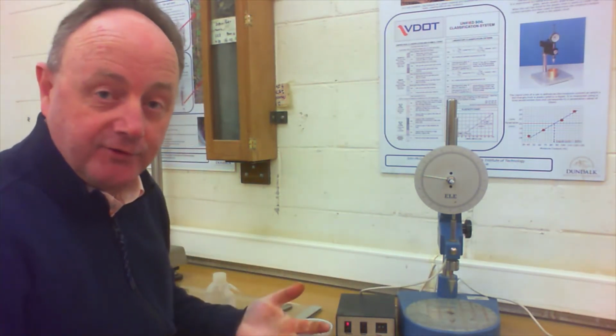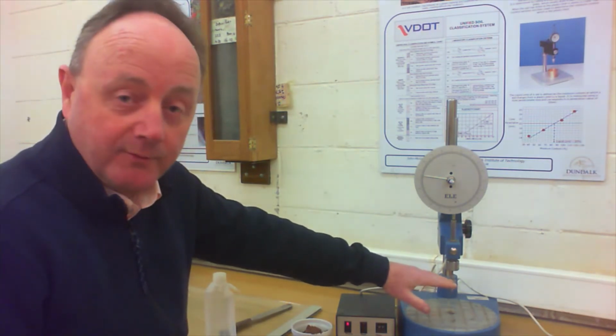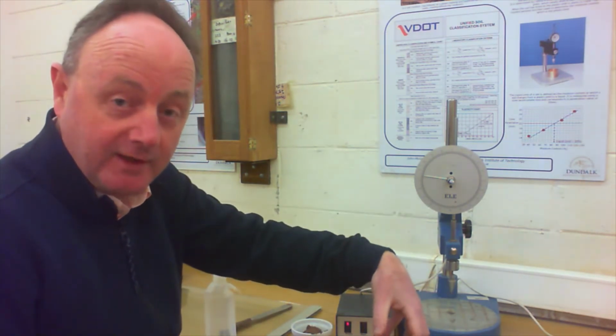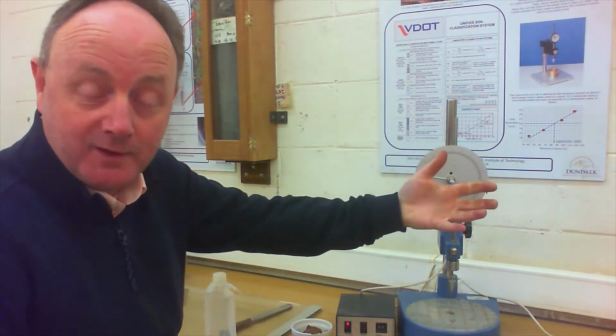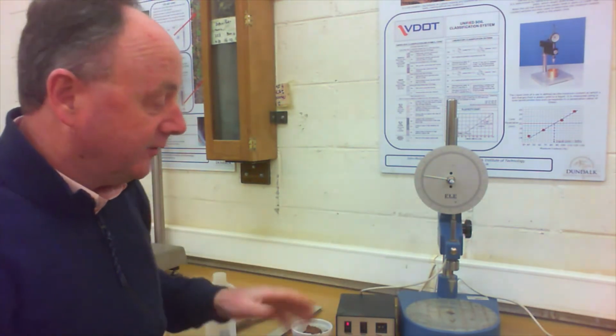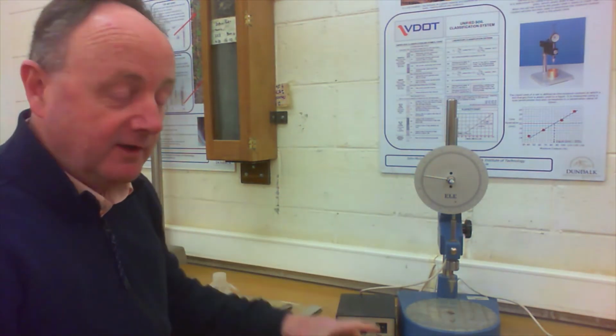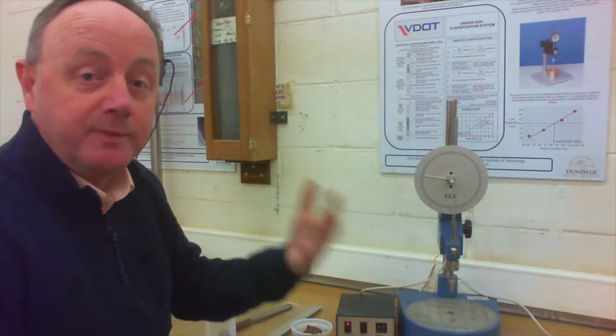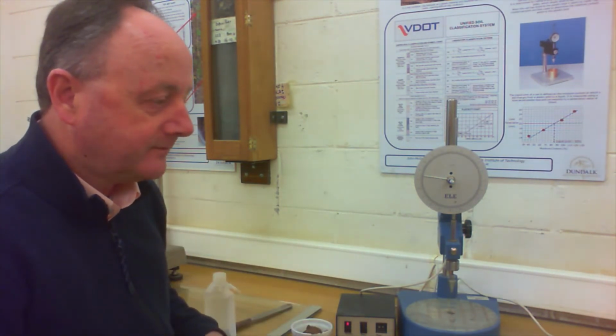And because it's softer, the comb penetrometer here will sink further into it. I'll get a higher penetration, maybe 15 millimeters this time. And then I'll do a moisture content test again on the second sample. And I'll repeat that 2 more times for a total of 4 tests.